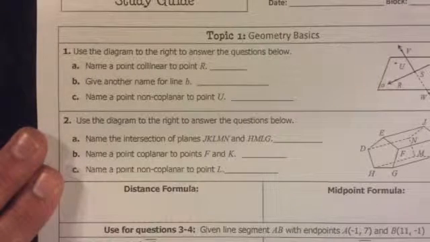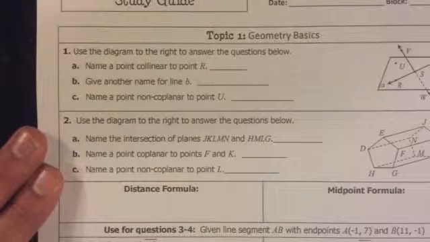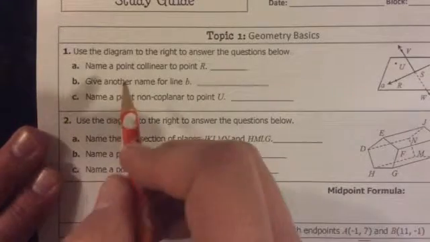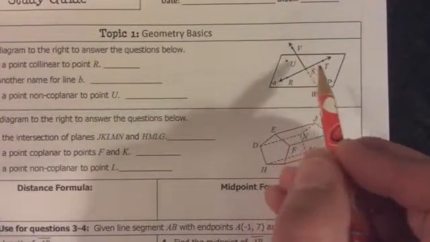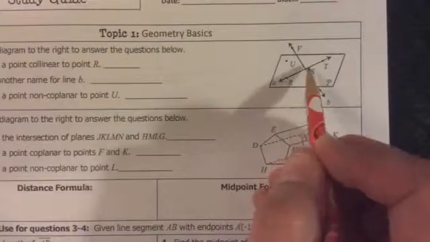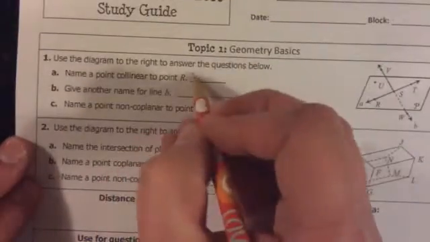In this video, we're going to look at the basic geometry terms unit, in which we talk about collinear, non-collinear, coplanar, names of lines, also distance formula and midpoint formula. So here we go. Name a point collinear to point R on this diagram over here. Well, we have two different options. R is on the same line as S and T, so you could either choose one of those two.